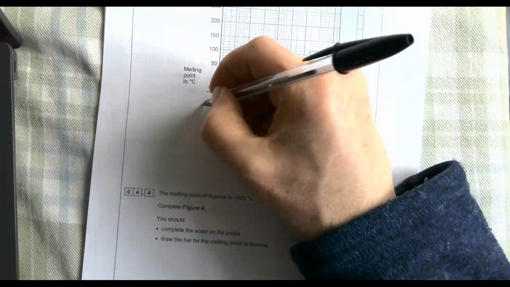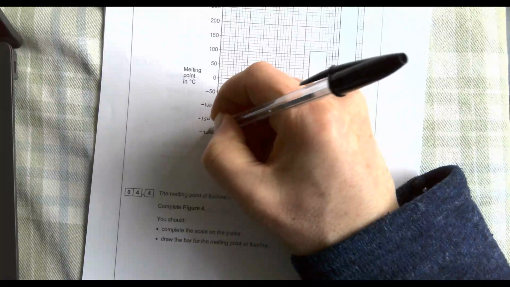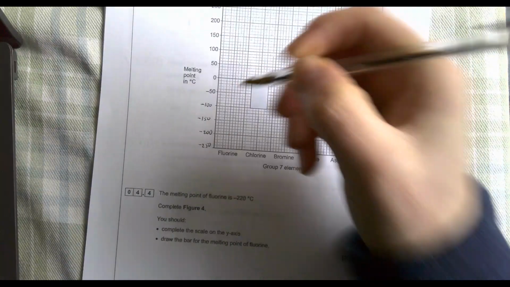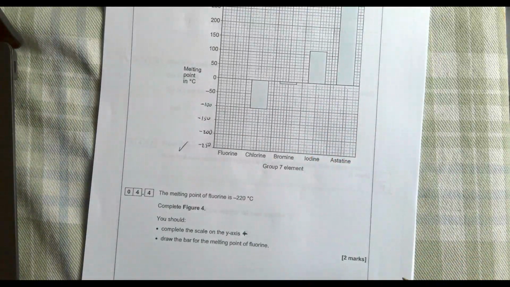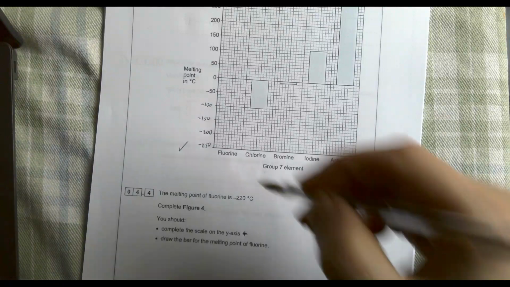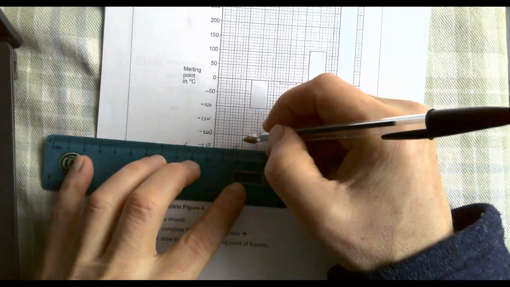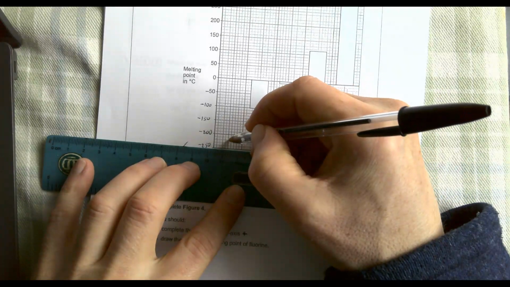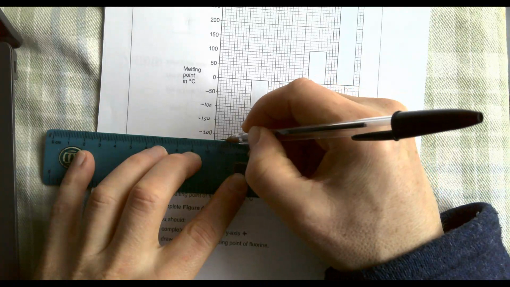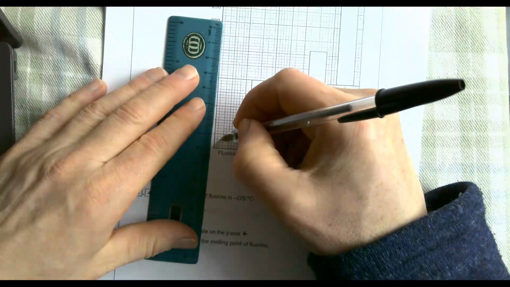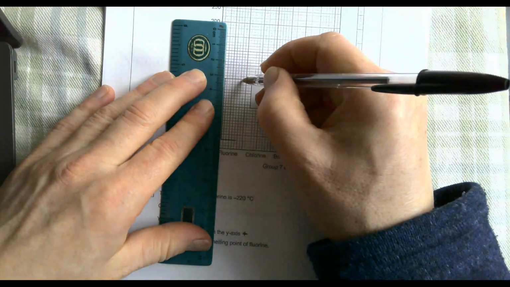First thing to do really is to make sure you've labelled the axes properly. Minus 200, minus 250. To complete the scale, we've done that, so that's 1 mark. You had to get it all the way down to 250, I think, for the mark. You did, yes. And then you plot the bar at 220, so each gap is 10. So the line would go here. I'm going to try and make it nice and neat and match up with the other ones in terms of its width. And it should go all the way up to the line here.